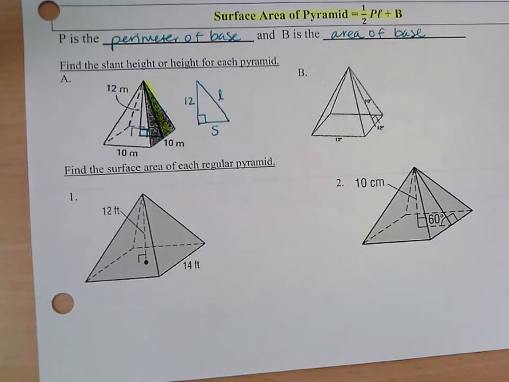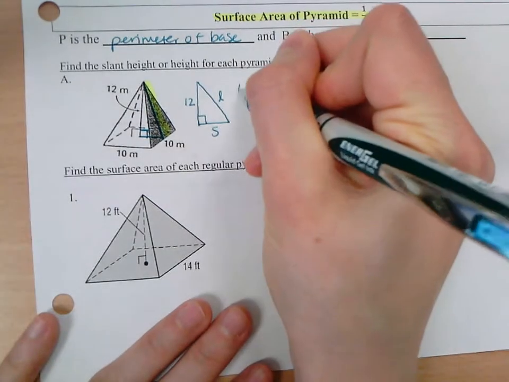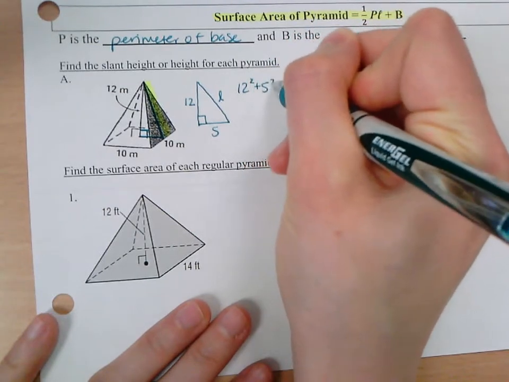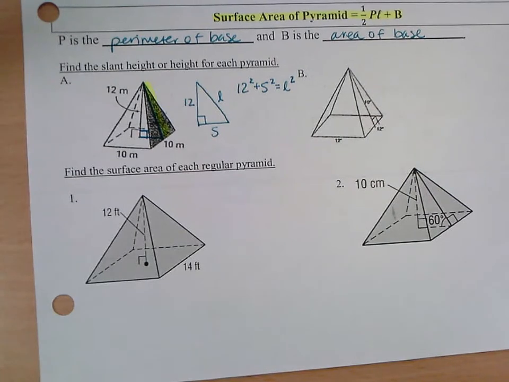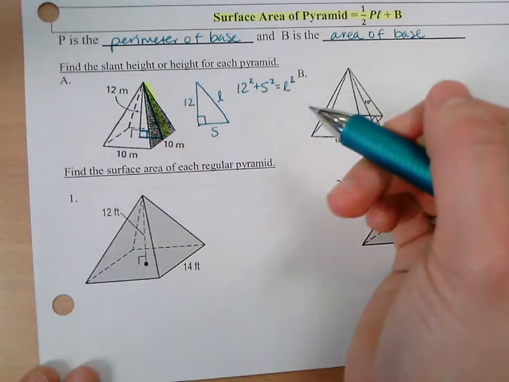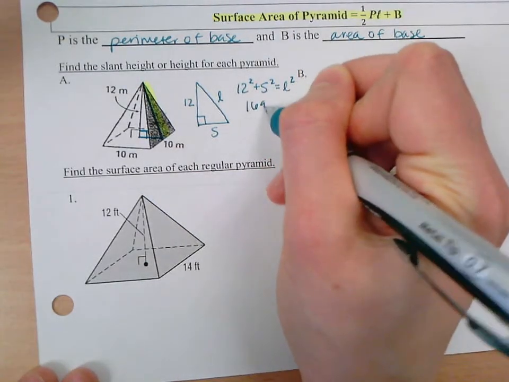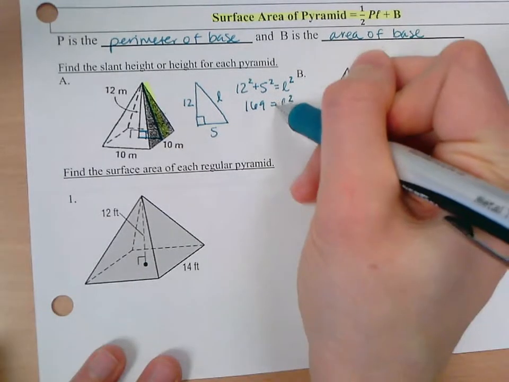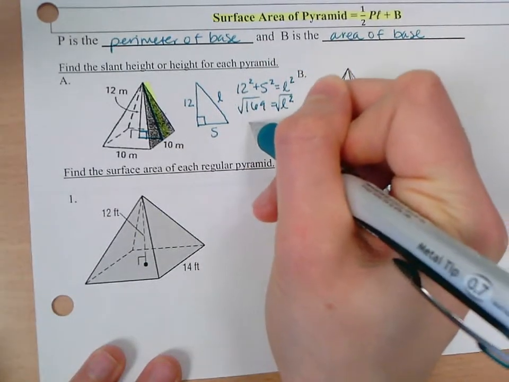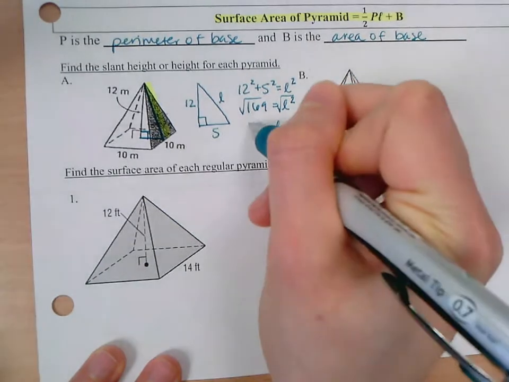And then I can use Pythagorean theorem to find L. So I would have 12 squared plus 5 squared equals L squared. I'm just going to do 12 squared and 5 squared right away, and adding those together, that's 169. Take the square root. And the slant height is 13.